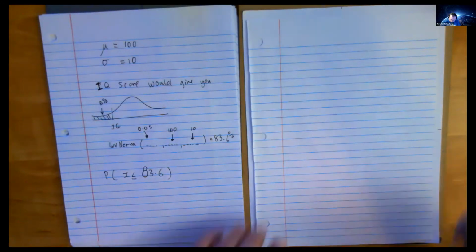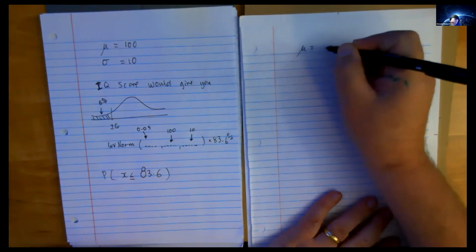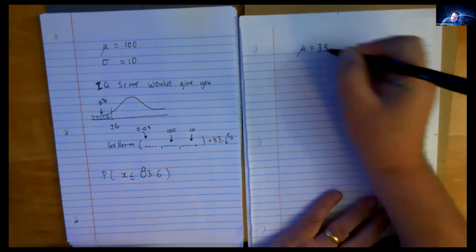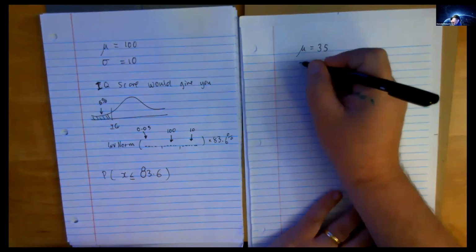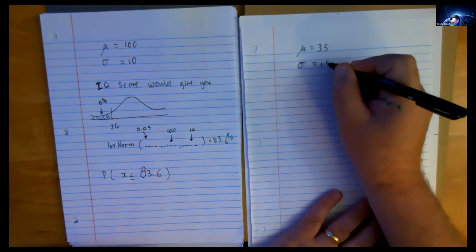So let's suppose that the average age of OC students is 35 and that the standard deviation of OC students is 15. Right?